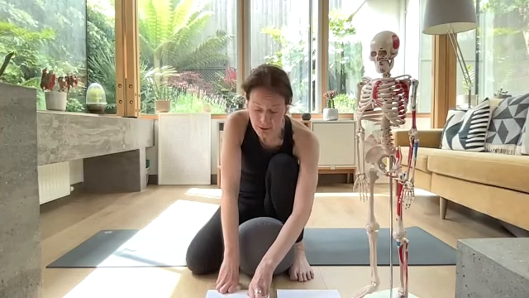The head of the humerus sits inside the socket, and the socket is actually just the side of the scapula, and that's how shallow it is. It's called the glenoid fossa.